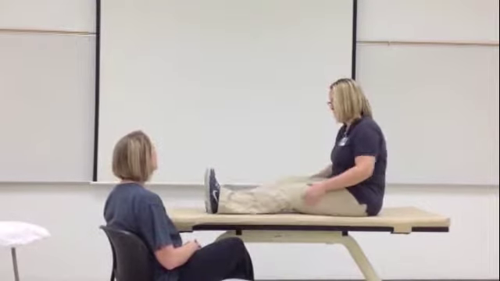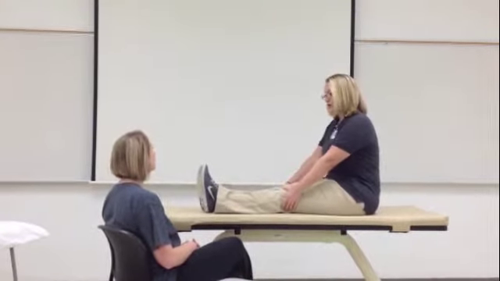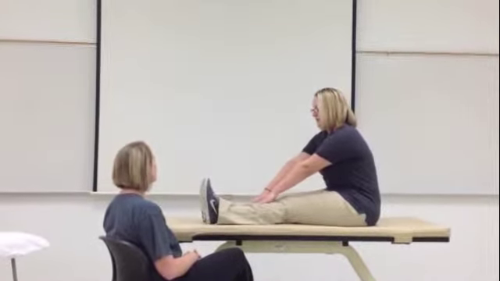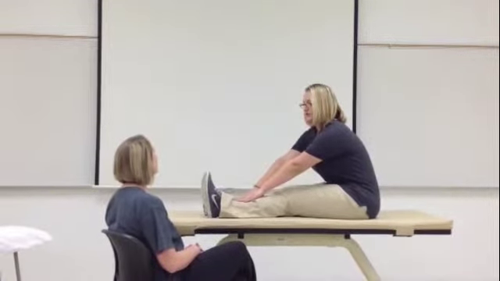So, all you're going to do is sit with your legs in front of you. You're going to make sure that your back is good and straight. Don't lock your knees out, so have them very slightly bent, just enough to where it's not locked. And then you're just going to slowly move your hands down towards your feet. You're still going to keep your back straight.